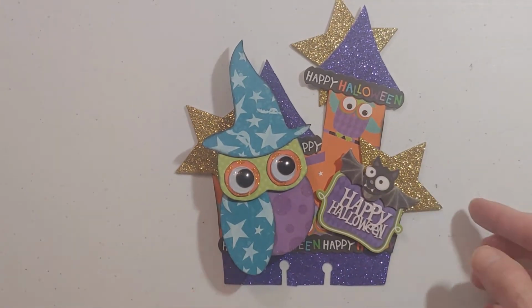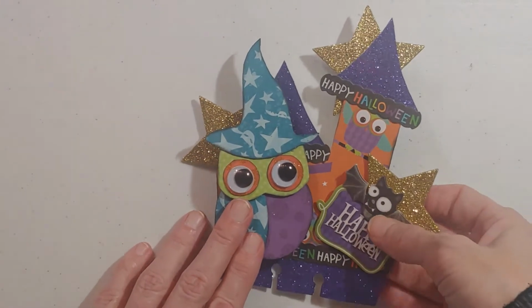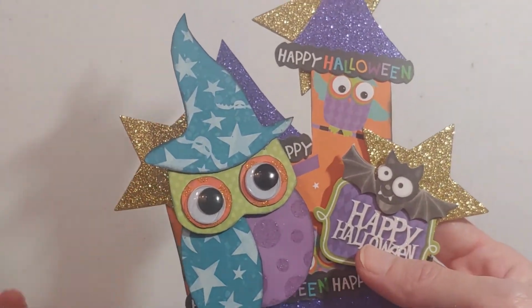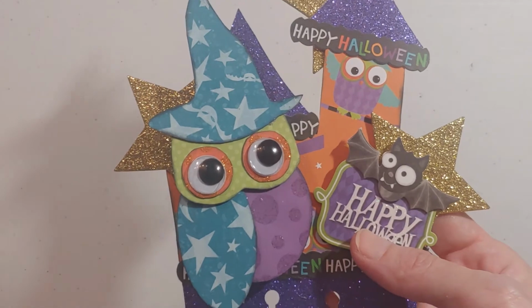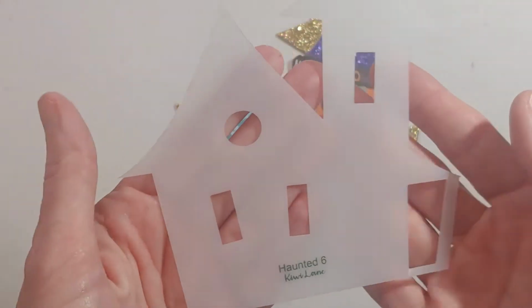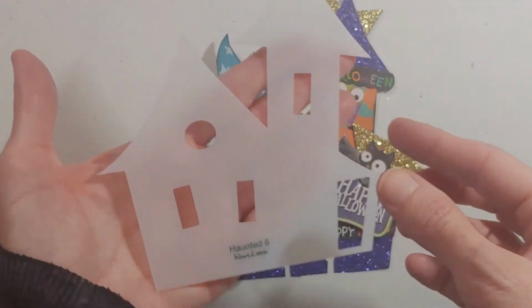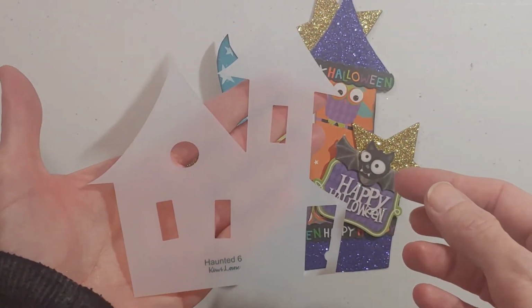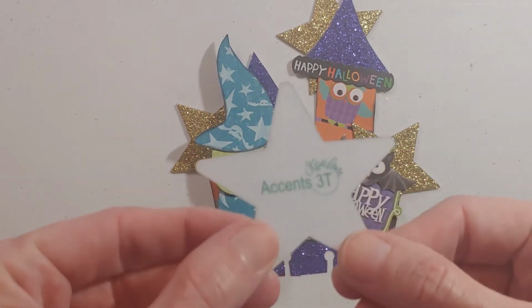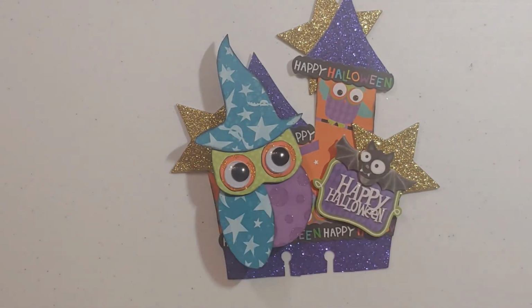And now I'm addicted. So this first one, I use Kiwi Lane templates predominantly in everything I make. And the template that I use to make all of these cards I'm going to show you is the Haunted 6 template. And it's a house. And I also use Accent 3 for the stars.